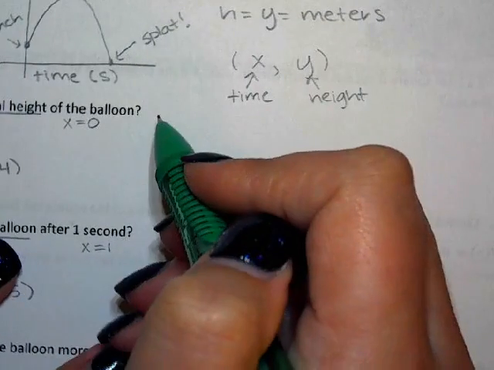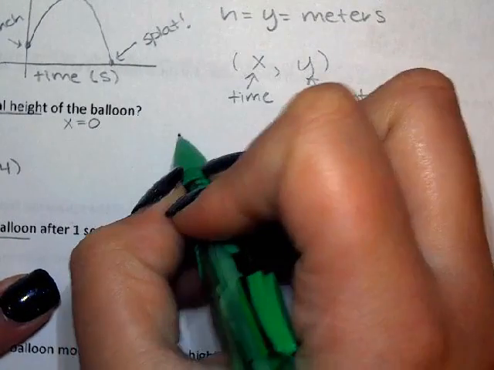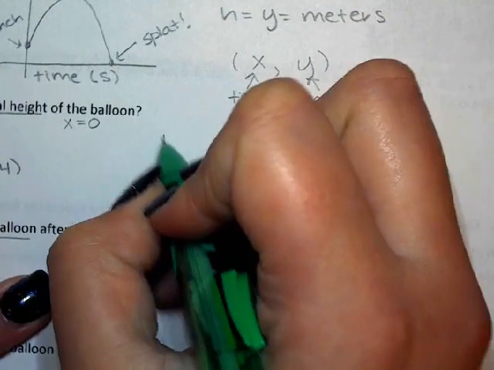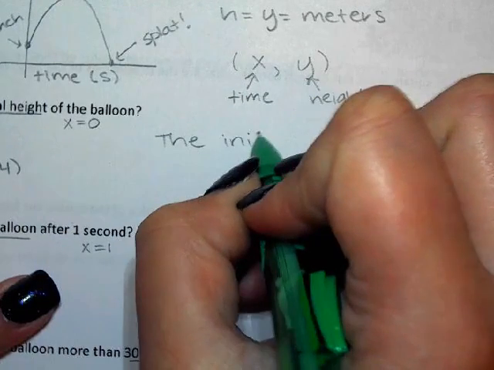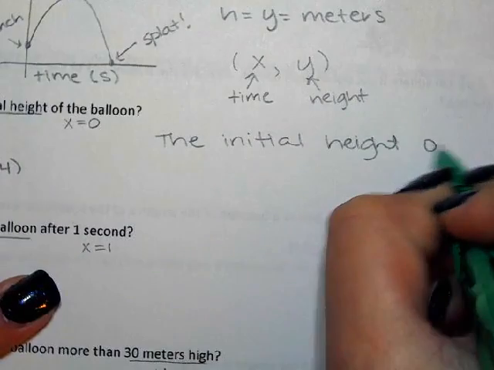The initial height of the balloon was 2.4 meters.